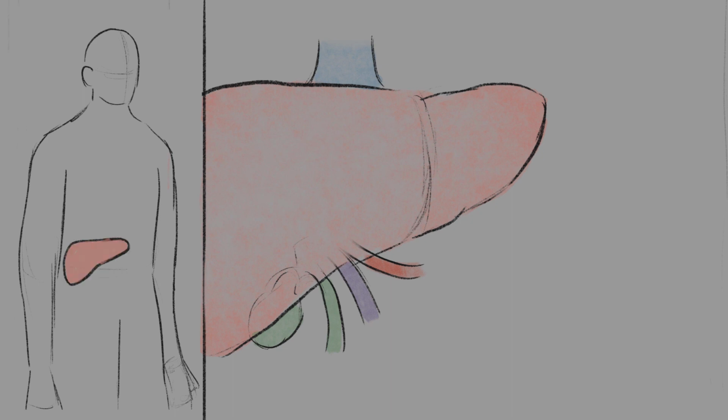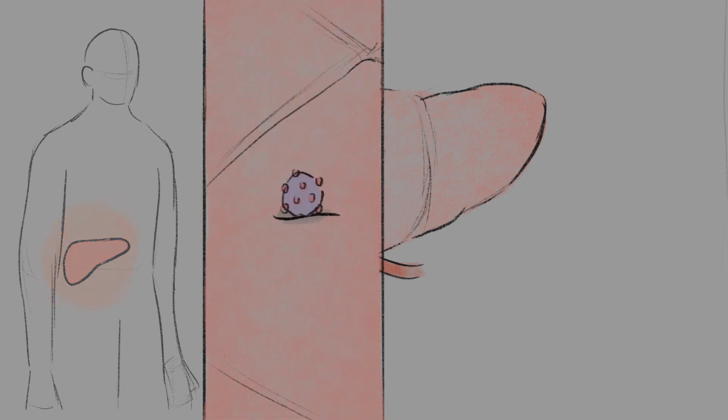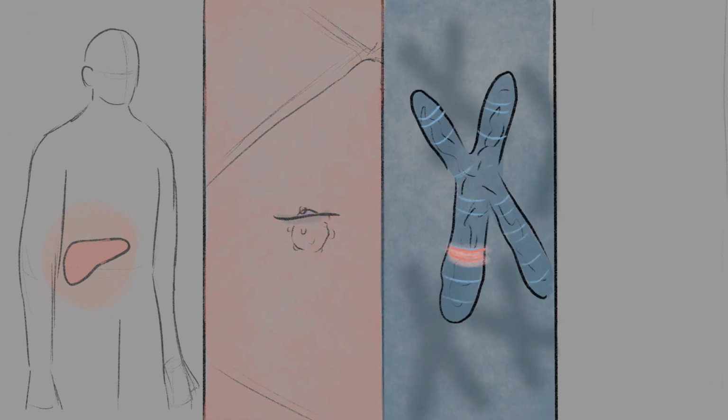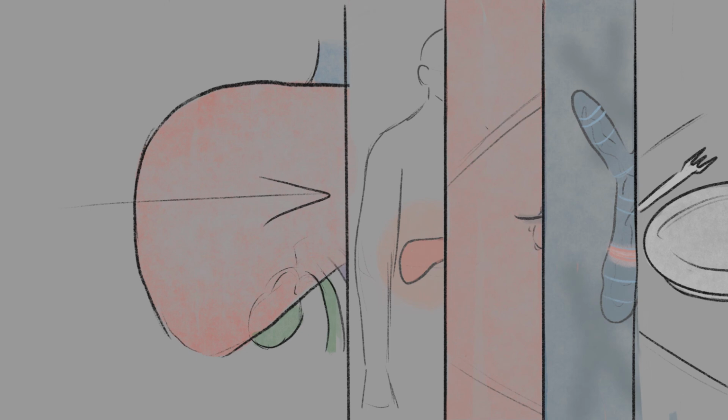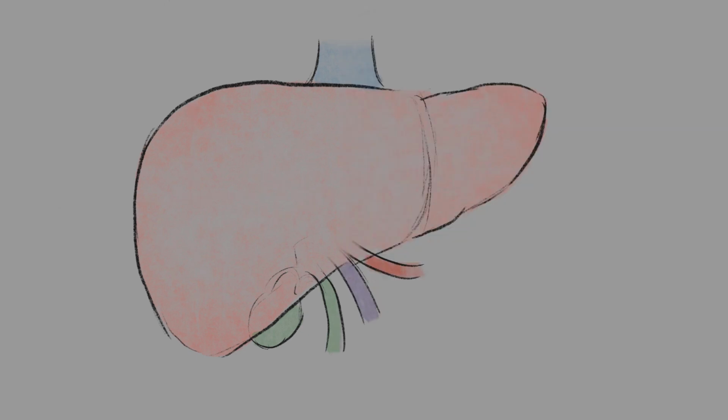However, the liver can become damaged over time due to immune dysregulation, such as transplant rejection or autoimmune diseases, infection, such as hepatitis A, B, and C viruses, genetics, such as metabolic liver disease, and environmental factors, such as diet. Over time, such damage can result in progressive liver disease.